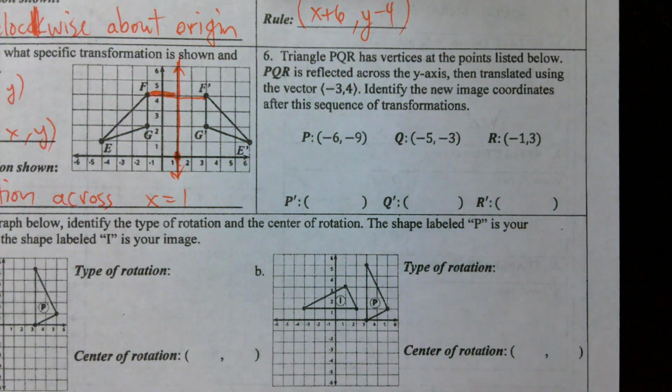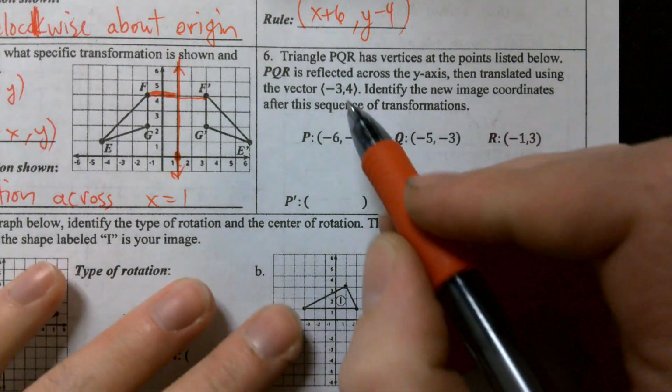Number 6, PQR has these vertices. It's reflected across the y-axis, then translated using the vector negative 3, 4. So this one's a little different because I'm doing 2 transformations in one. I'm not doing one of them and then another one and having like P double prime. It's both of them in the one single transformation, if that makes sense.